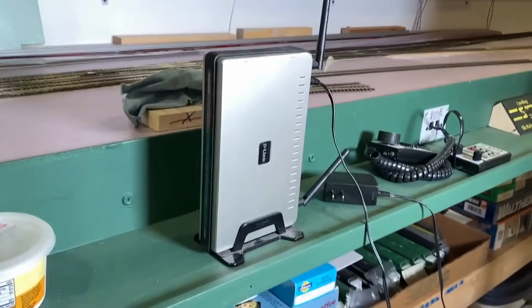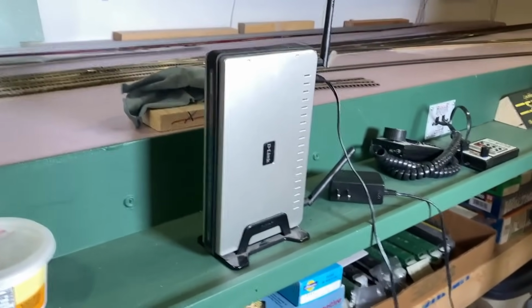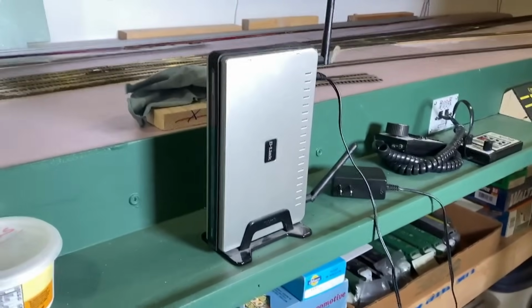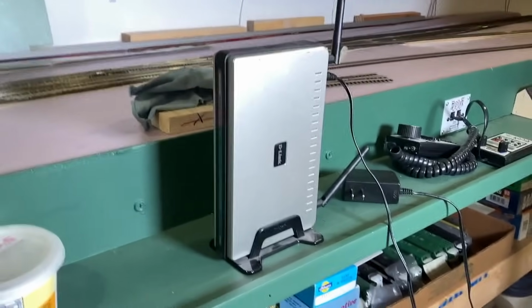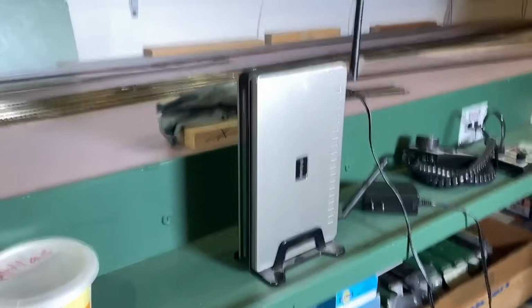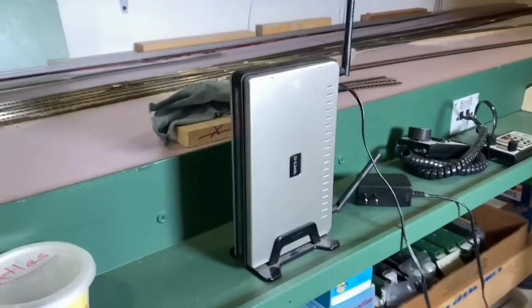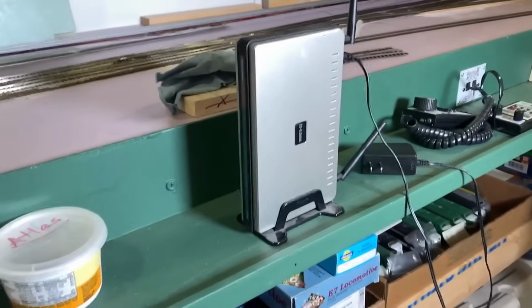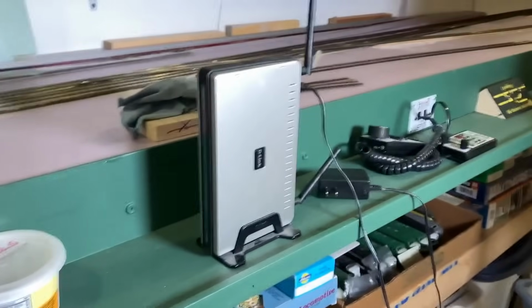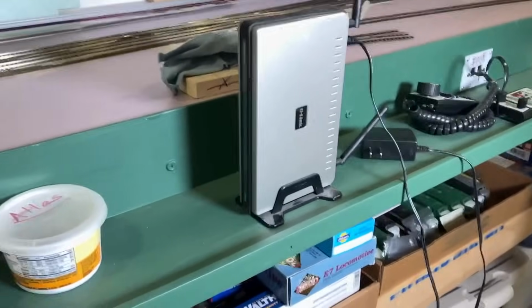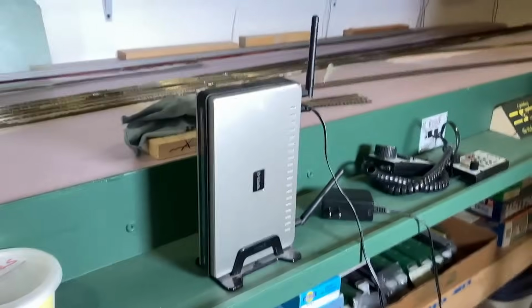So literally, it's just here as the wireless router, the Wi-Fi connection for the Windows computer and for the connection to the layout. And I talked about all of this in the videos that I previously did on setting up the USB port and also using the Wi-Fi throttles.